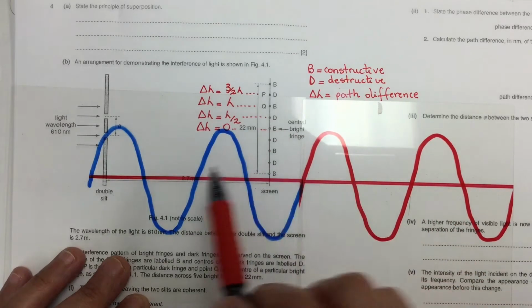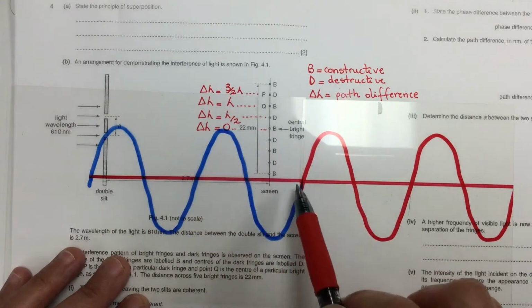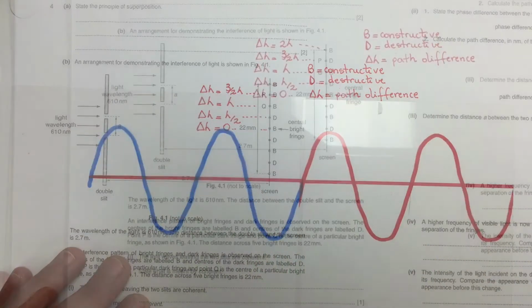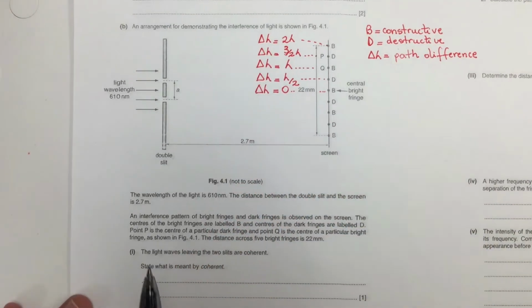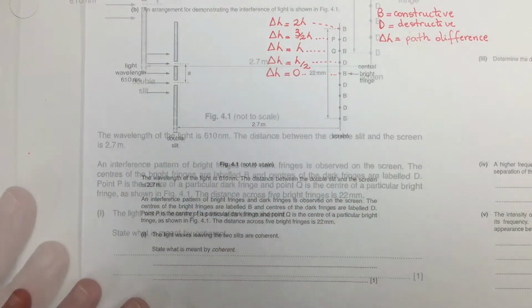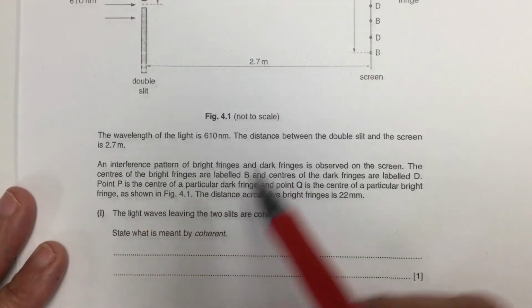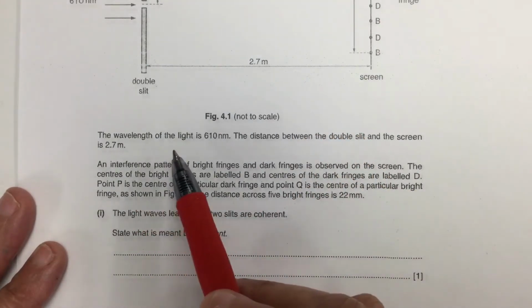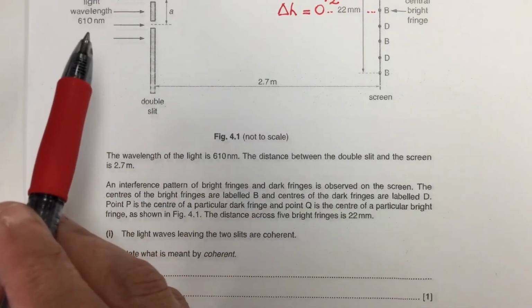Now the path difference between both waves is 1.5 wavelengths. Now with this explanation in mind, let's read what the problem is asking. Now let me read for you the description of this diagram. The wavelength of the light is 610 nanometer.